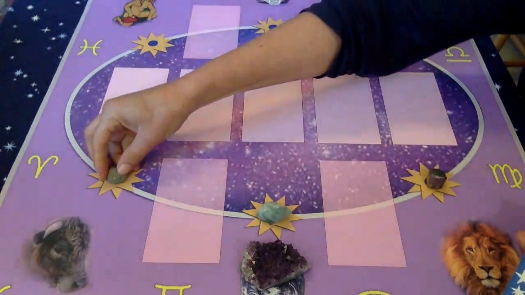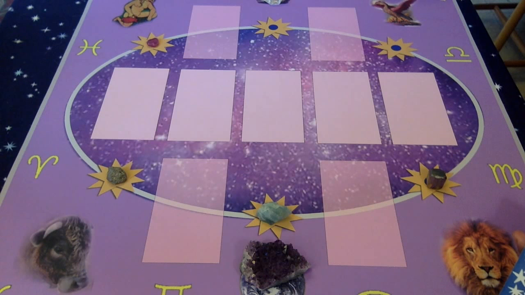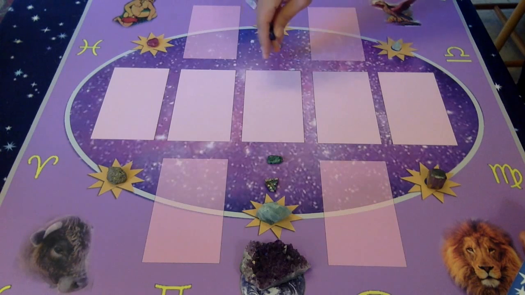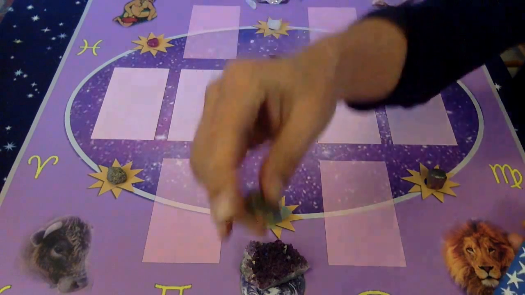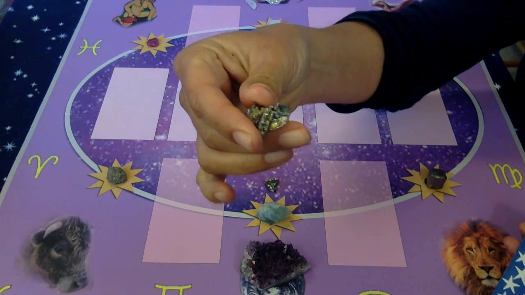There are just placements for stones or gemstones or crystals. I'm just having fun developing this, and I wanted to share it with you today. I'm going to put some rose quartz here and a couple more stones. I think we're all set. This is bismuth, which is also kind of fun. It looks like it's from another planet. I don't know if you can see it there.